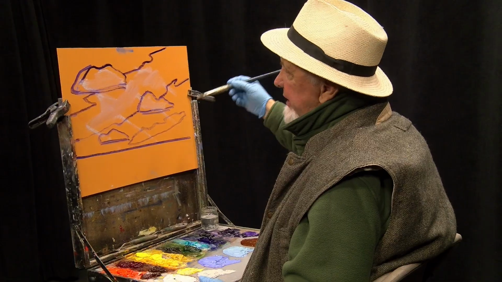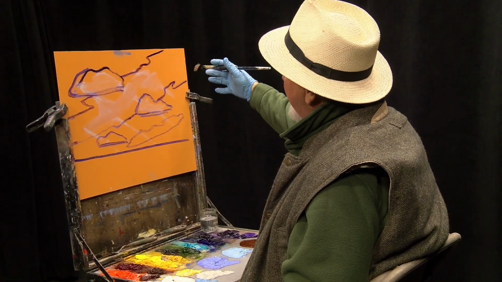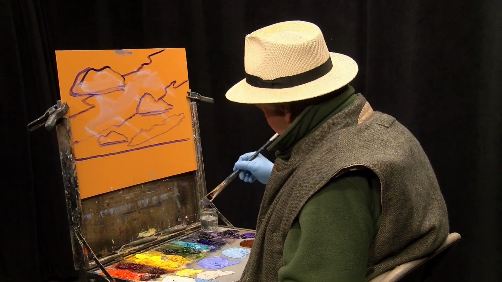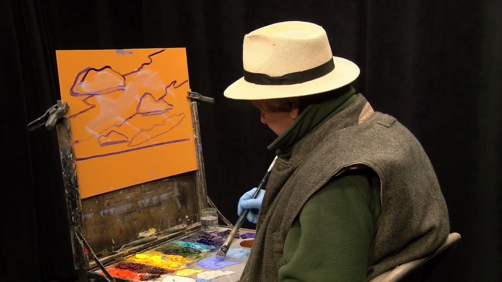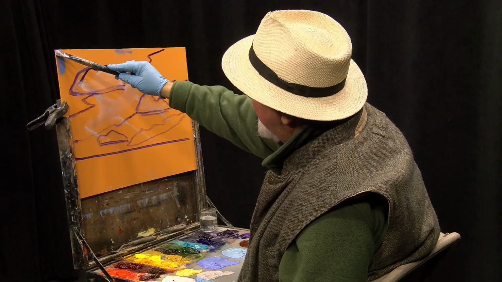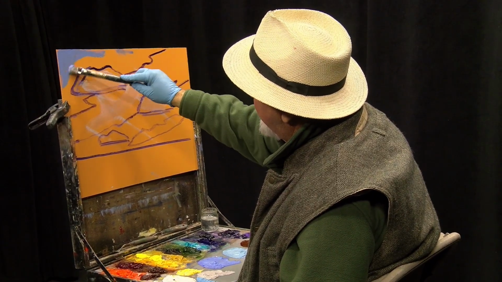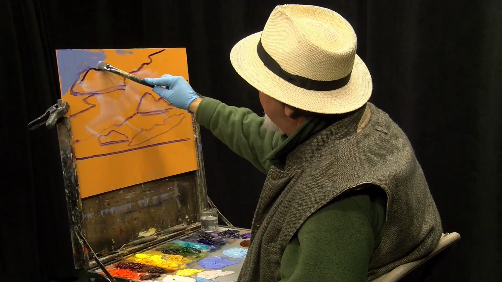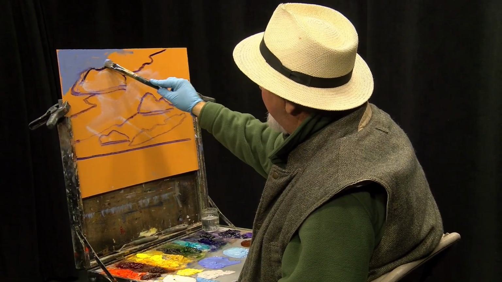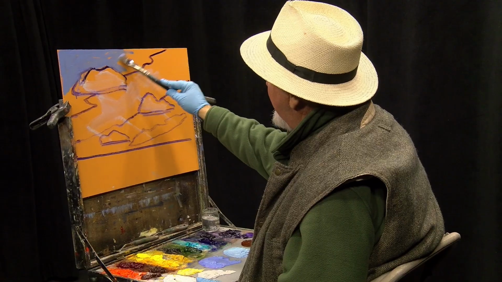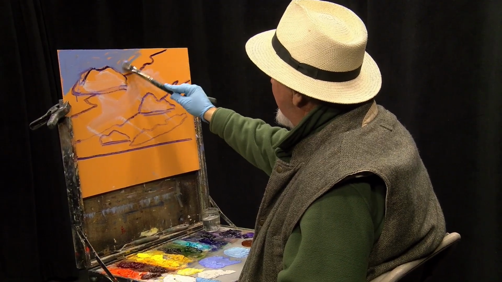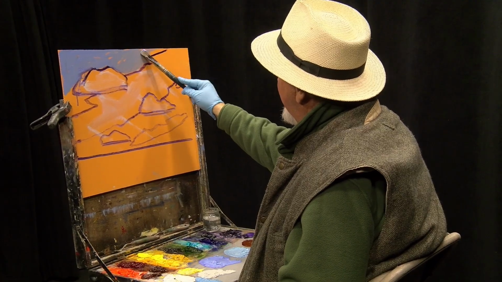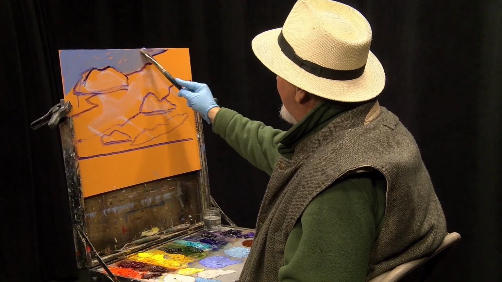Now we've got to figure out which way the light's coming from. Let's have it coming from our right, going this way. So up here at the top, this will be the darkest, and we just stick it in there. Just get it on there. And as it comes this way, it gets a little warmer.